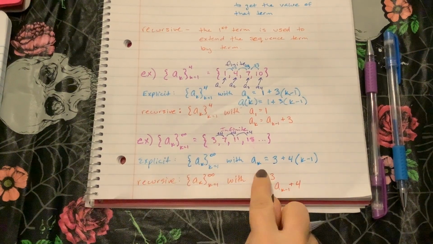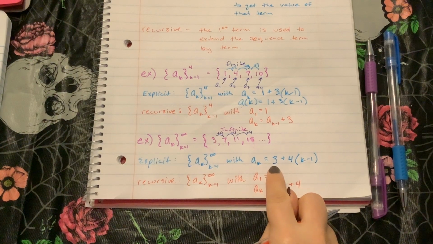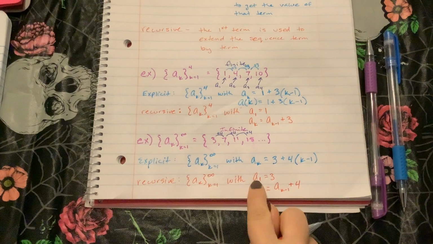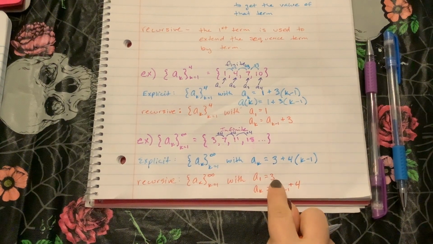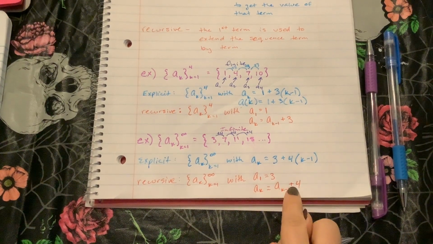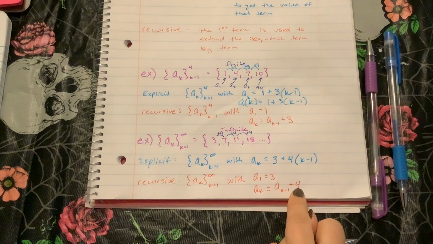So explicit formula, 3 plus 4 times k minus 1. In our recursive formula, we have to state what that first term is, and then show that we would take whatever term we're finding, its term before it, and then use our common difference, adding 4 each time.